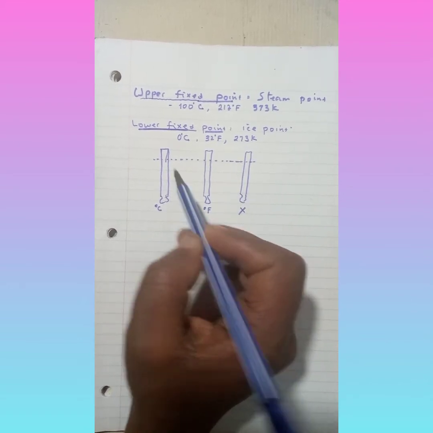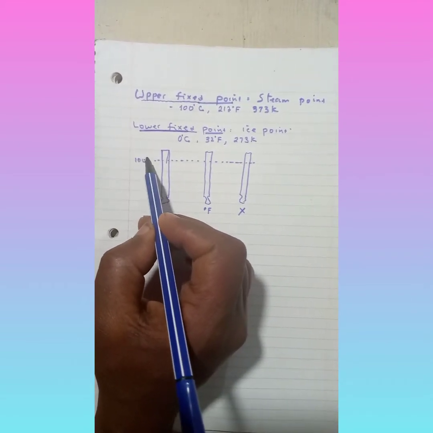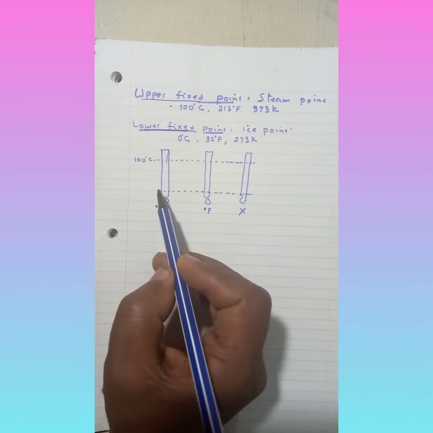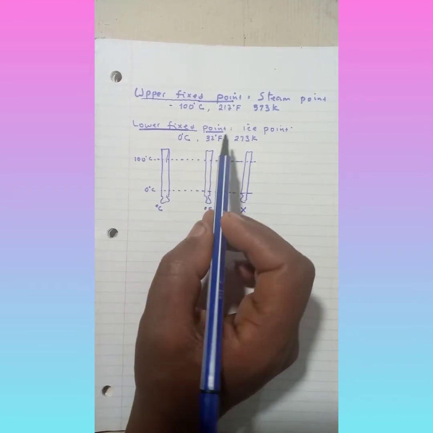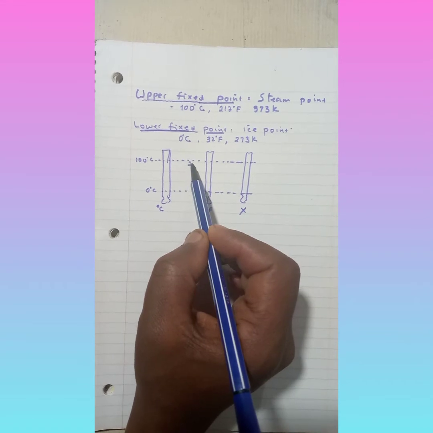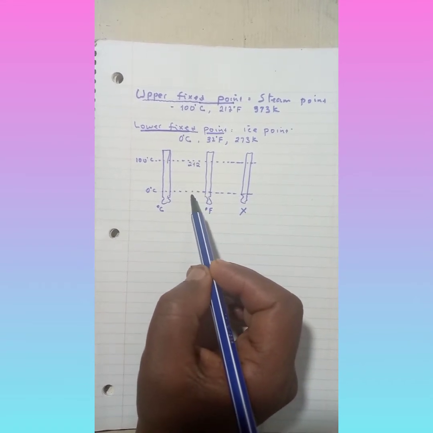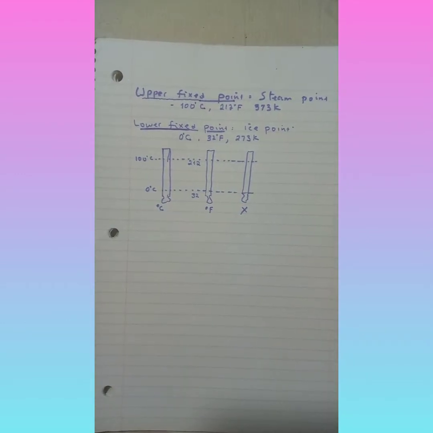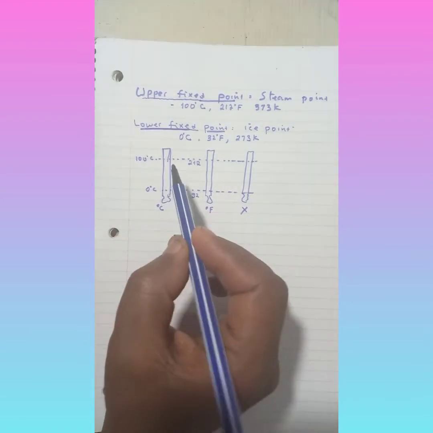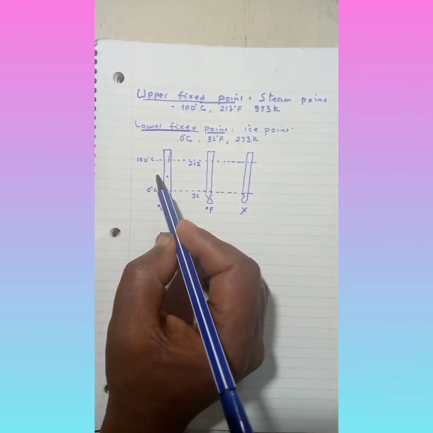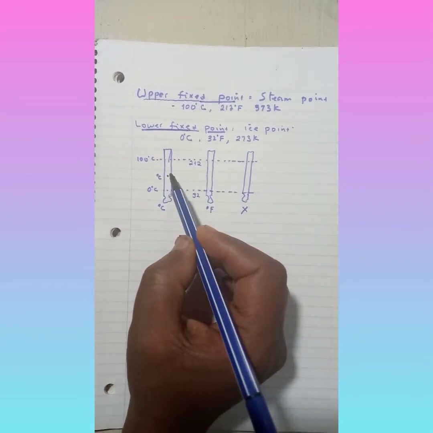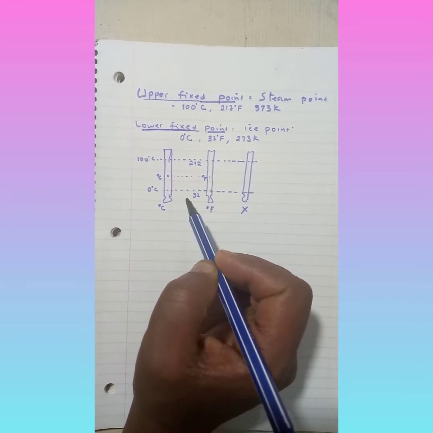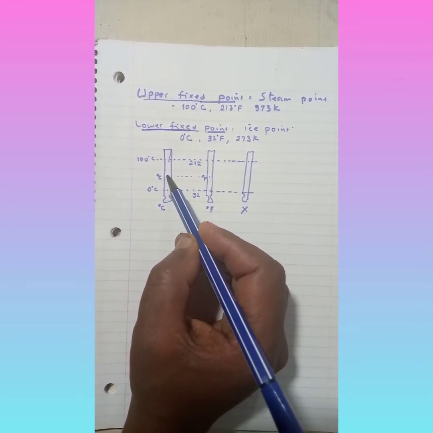Upper fixed point for the Celsius scale is 100 degrees Celsius. The lower fixed point is 0 degrees Celsius. For the Fahrenheit scale, the upper is 212 and the lower is 32. And we may have a third scale, which is the X scale. So to change from one scale to another, for example, given a reading in Celsius, what is the corresponding value in the Fahrenheit scale? So we use intervals.